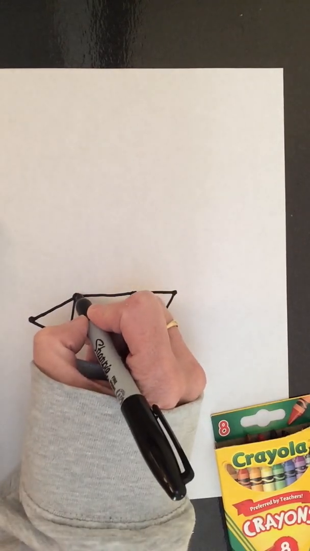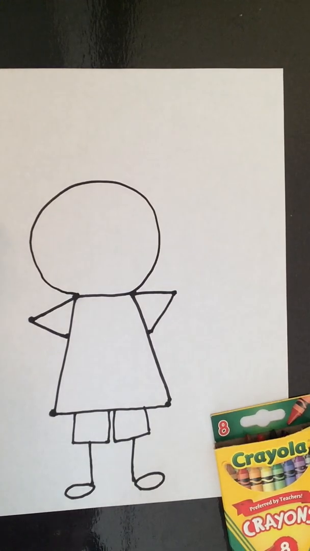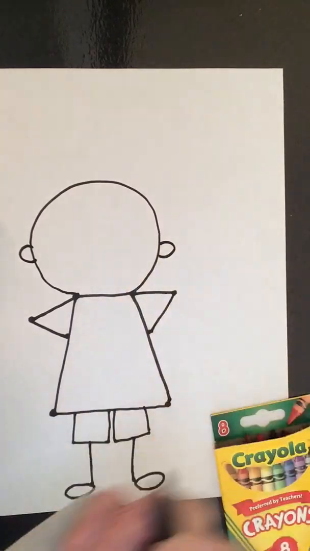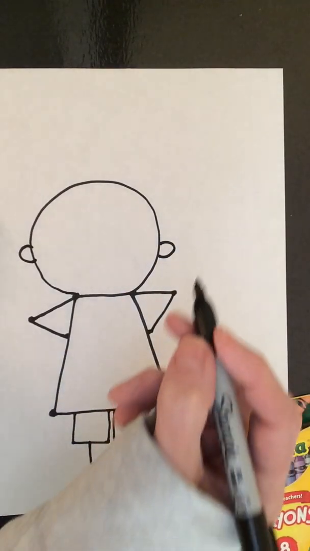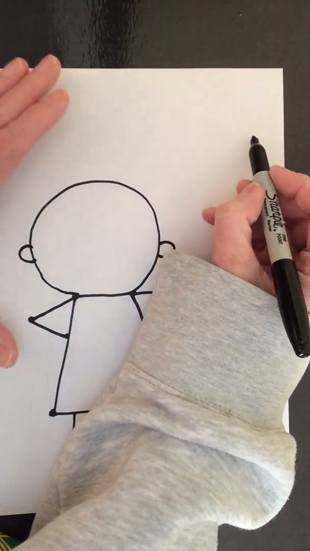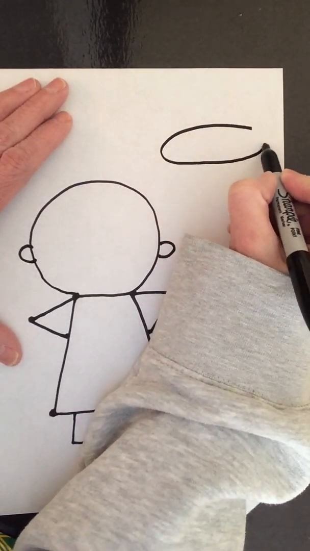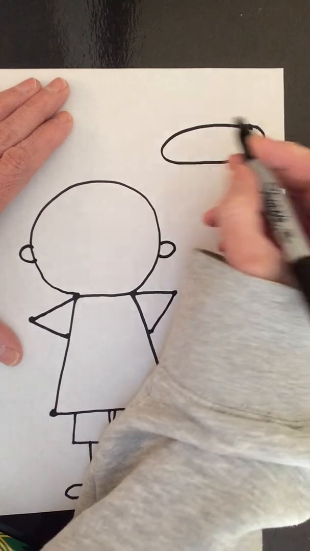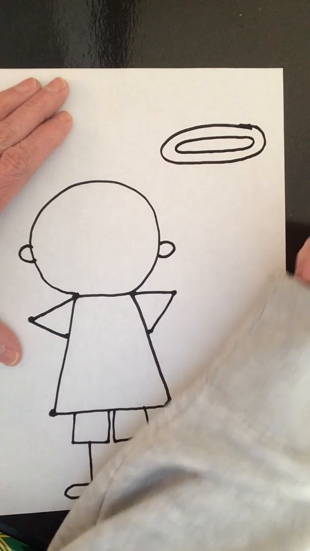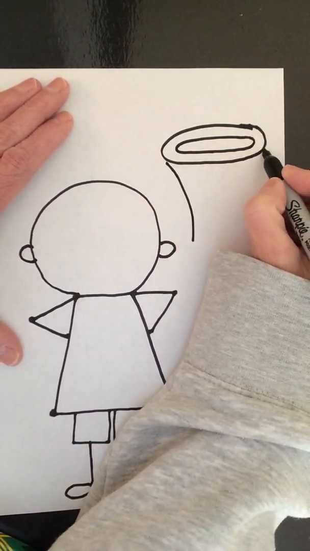We'll make his head, which is just a nice round circle, and ears. And over here, I think I'm going to move my crayon so I can work over here. Over here, we're going to make an oval, just like that, because I'm pretending that Sam just played a game of basketball. So I just made an oval.